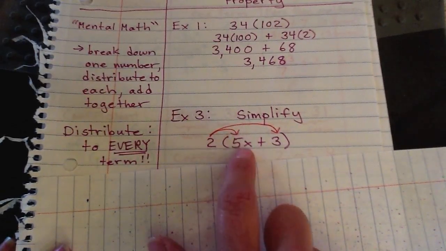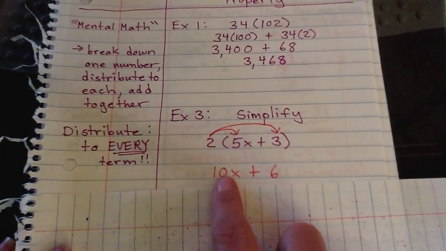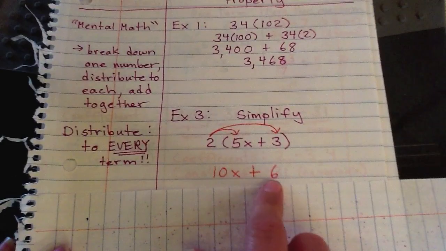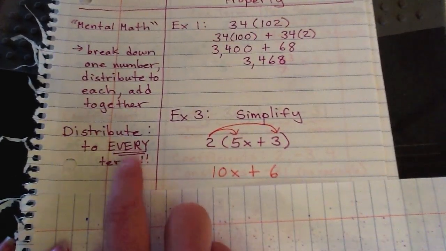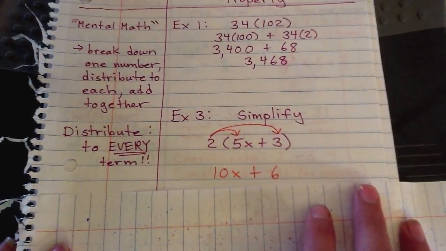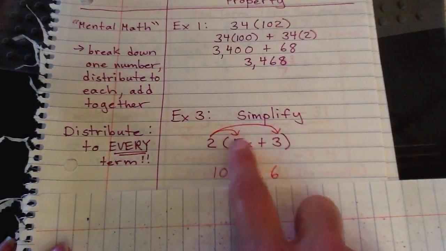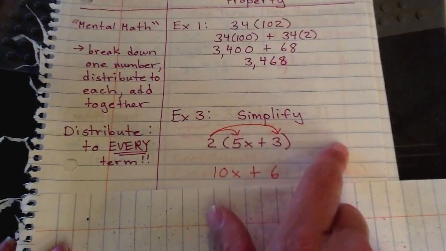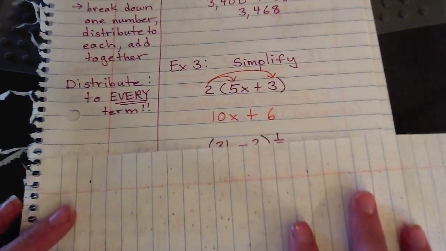So 2 times 5x, 2 times 3, and I end up with 2 times 5 is 10x, 2 times 3 is positive 6. Just remember you're distributing to every term. This is a term and this is a term, and we're going to talk more about that in a few minutes also. So if I had had 5 terms in here, I should have multiplied 2 five times. Don't forget about the very last term. It seems to be a common mistake.